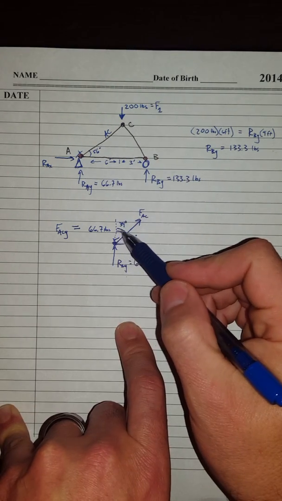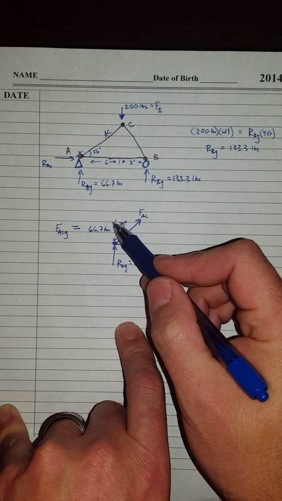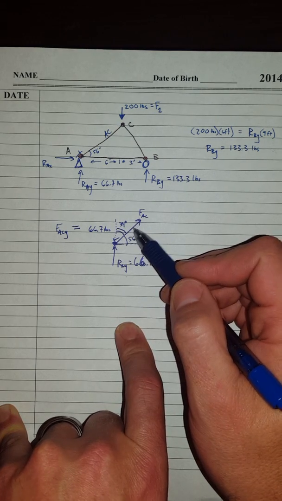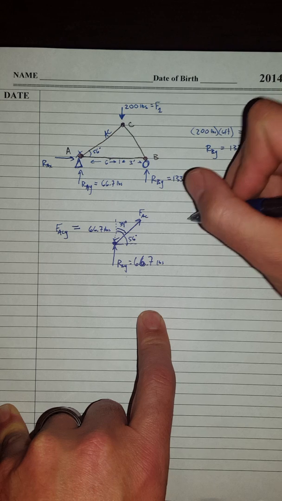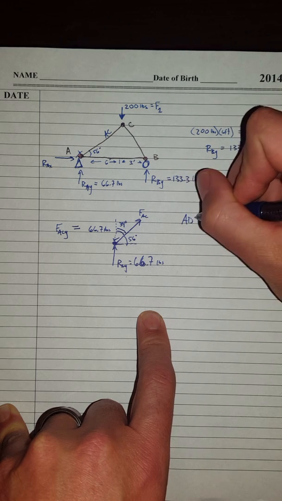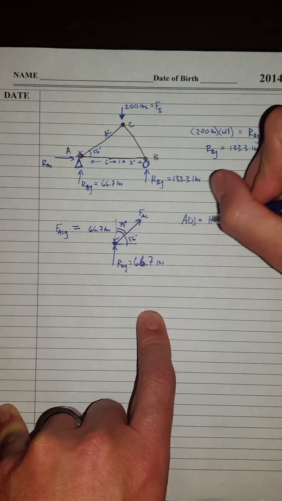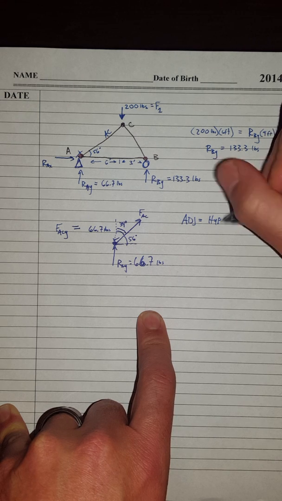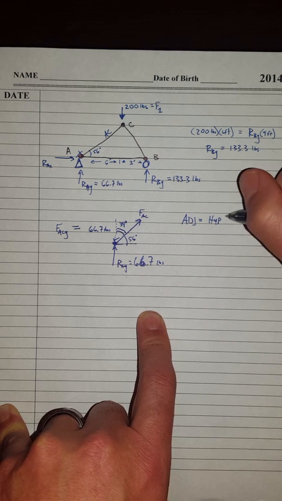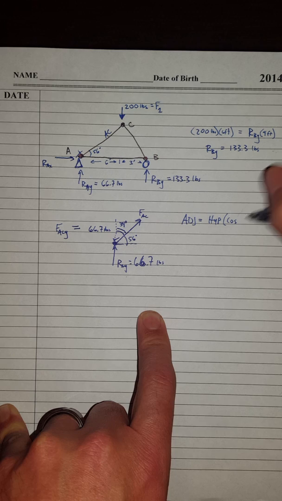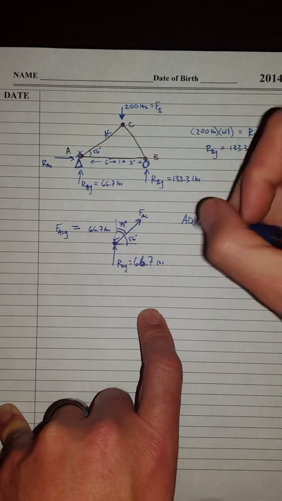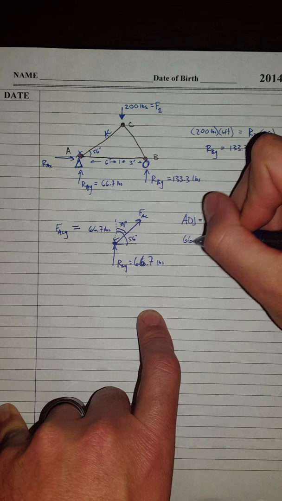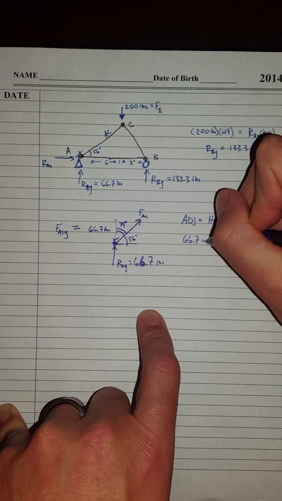And now we know this angle, we know our adjacent, and we're going to solve for our hypotenuse. So we can look at our equation: adjacent equals hypotenuse, A, beginning of the alphabet, cosine, beginning of the alphabet, theta. And we can plug in the things that we know. Adjacent is 66.7 pounds.